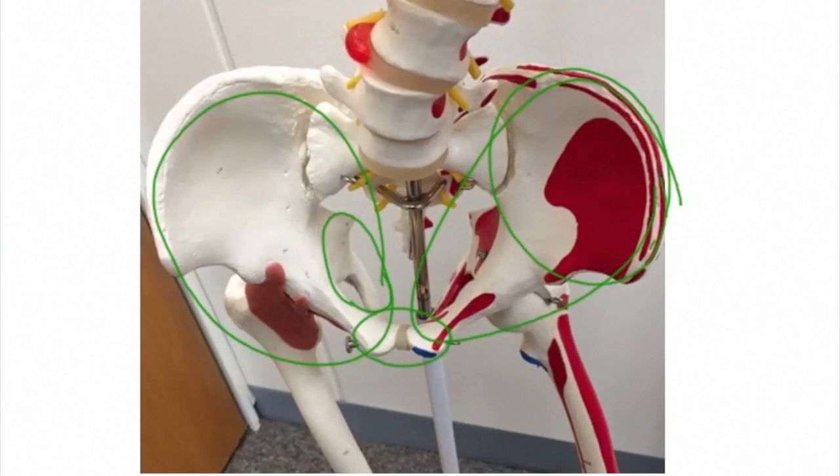Here you can see your iliac crest and the SI joint, known as the sacroiliac joints. You can also see the anterior superior iliac spine, as well as the pubic tubercles, located here.